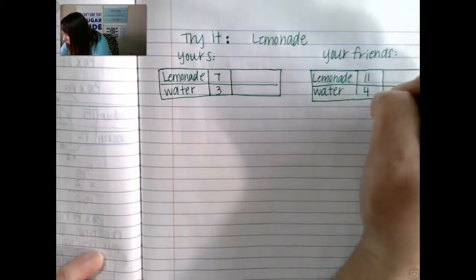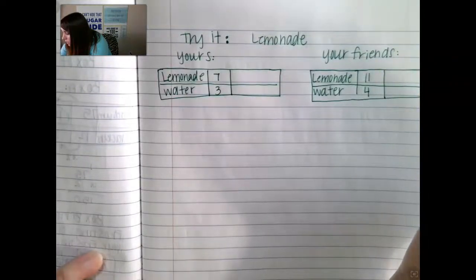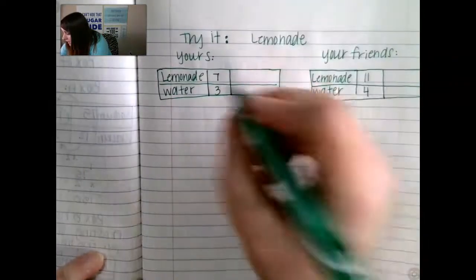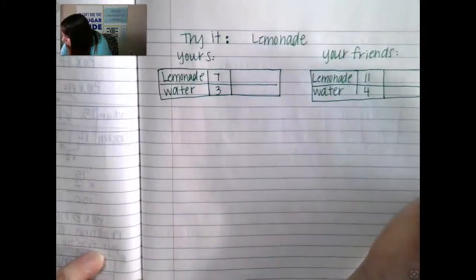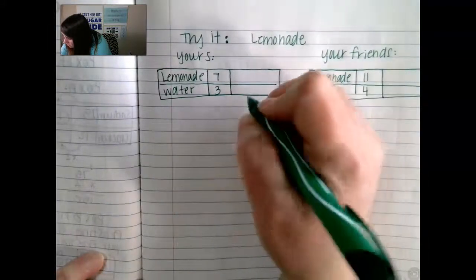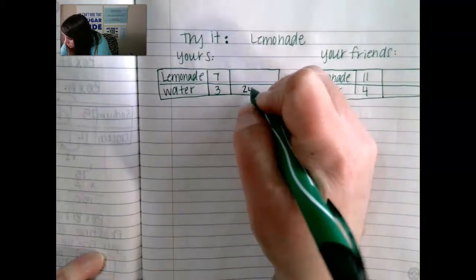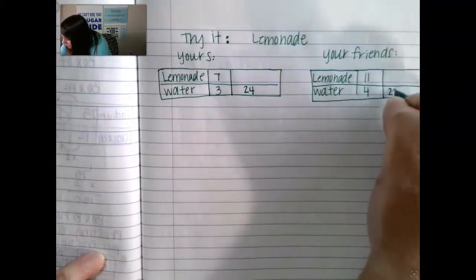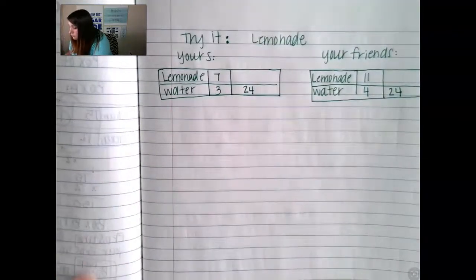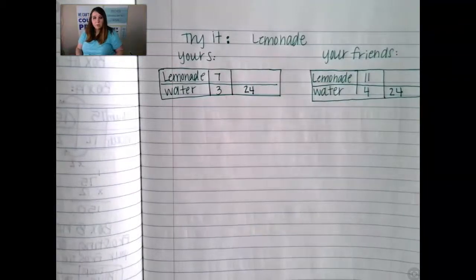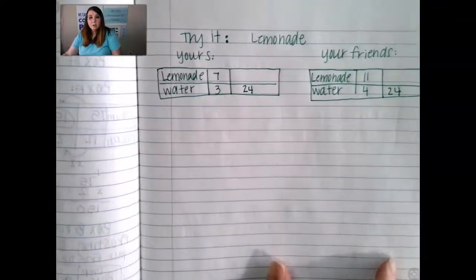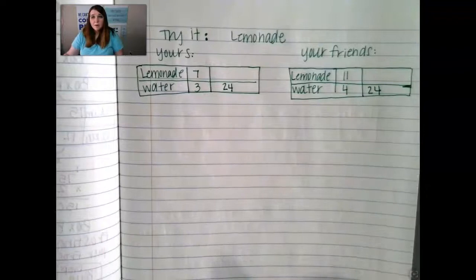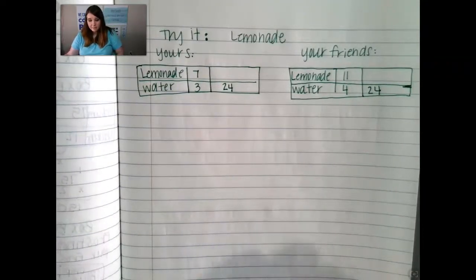Okay, and we want to know who has to use more lemonade when there are 24 ounces of water. Okay, so go ahead and hit pause so you don't hear me solving this. And then when you are done, you may come back and hit play.